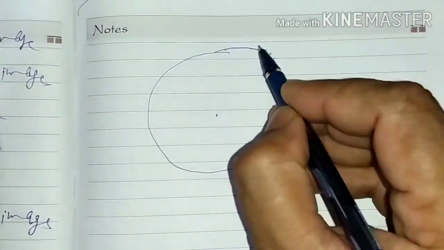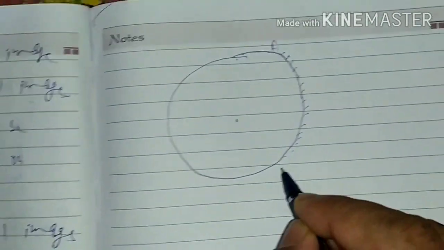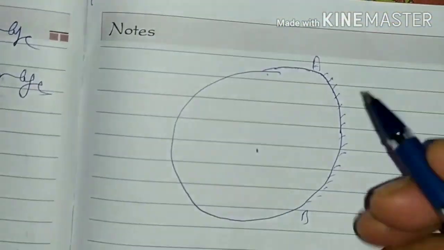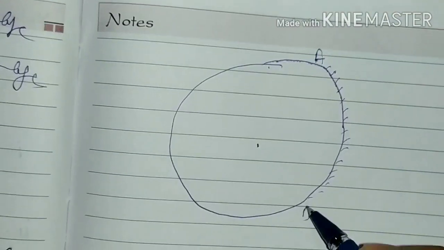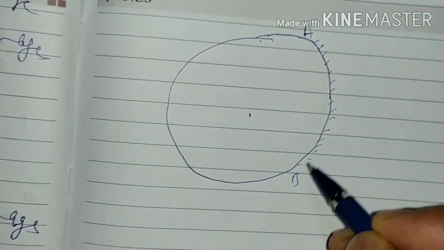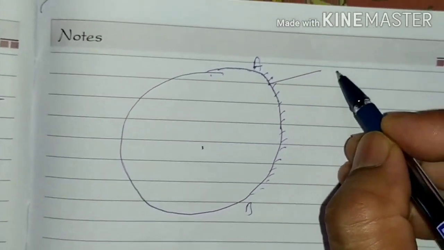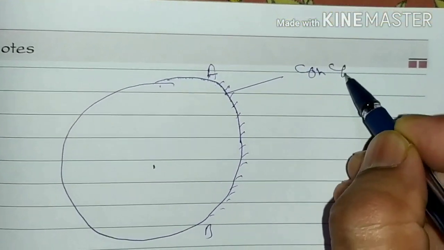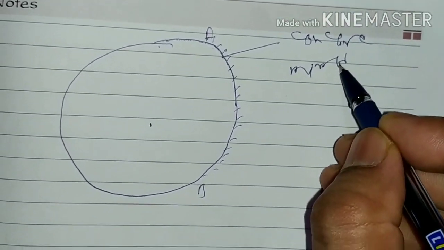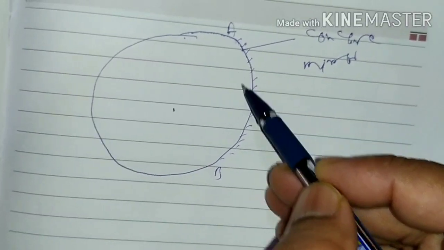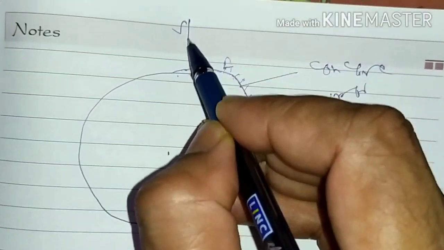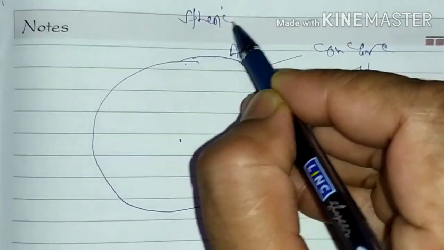We cut this portion AB. So this behaves like a concave mirror because its reflecting surface is in inward tilt. As the reflecting surface is spherical, it is also called a spherical mirror.